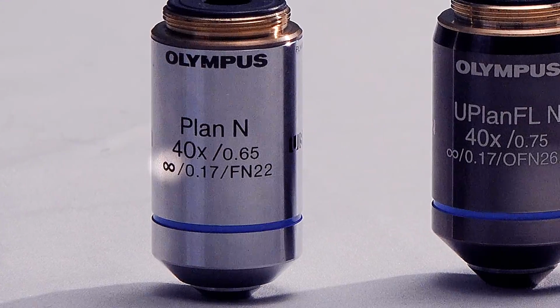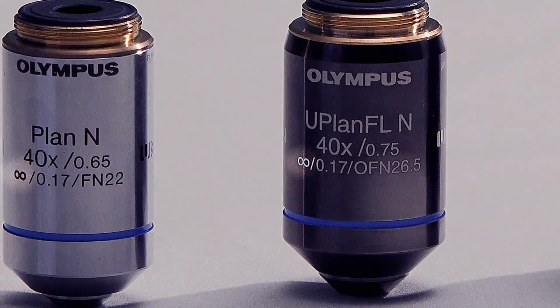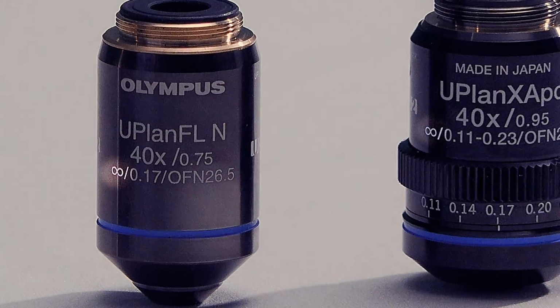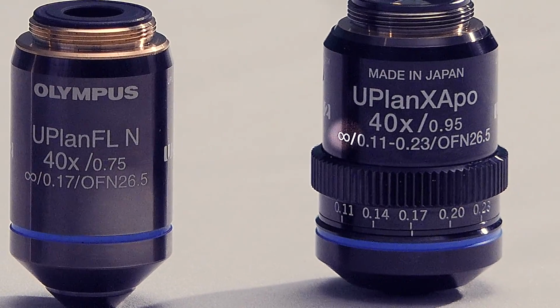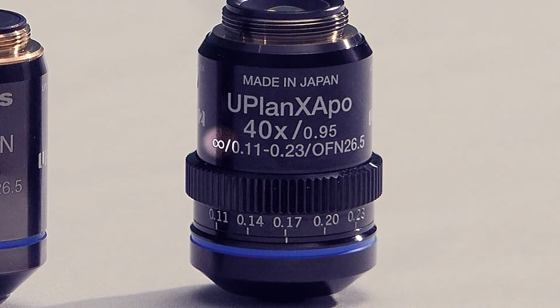The other symbol that's on all of these 3 objectives is the infinity symbol. This shows us we're using an infinity corrected optical system on the microscope. This allows us to add additional ergonomic features and phototubes into the microscope system.